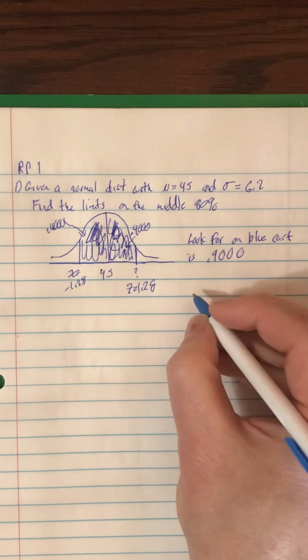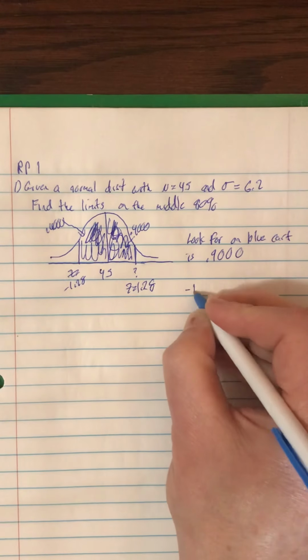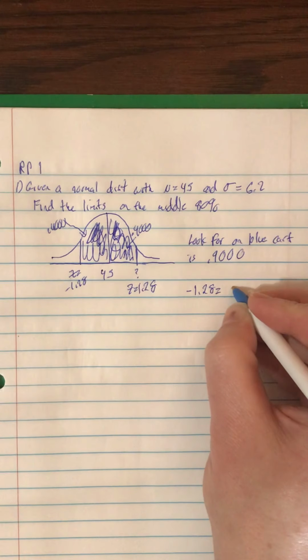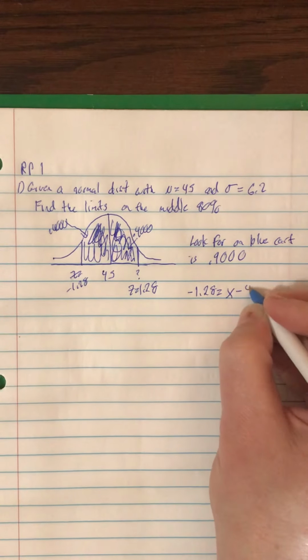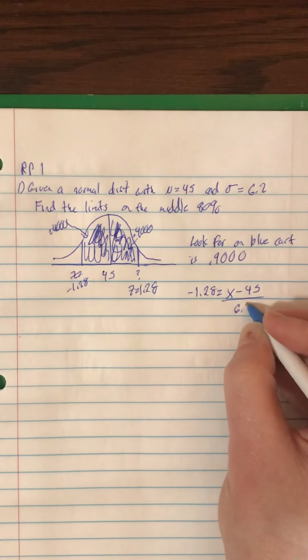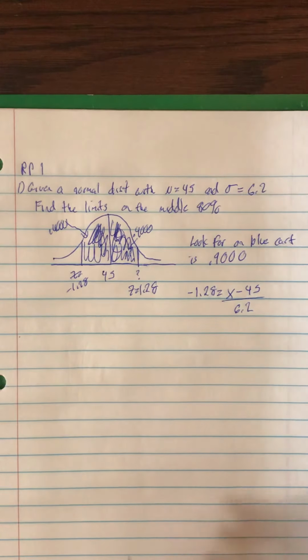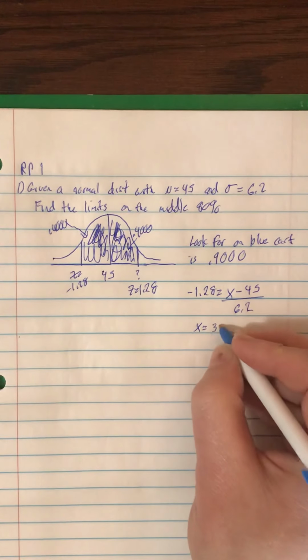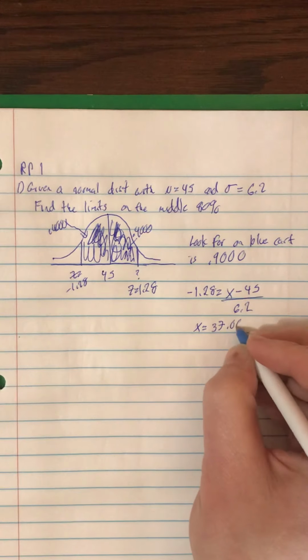Well, how do I do that? Negative 1.28 equals the limit that I'm looking for minus 45 divided by 6.2. Okay. If you do your math correctly, you should get 37.064.